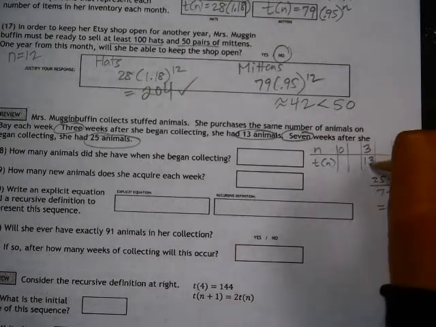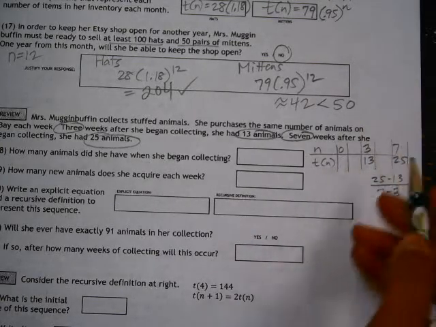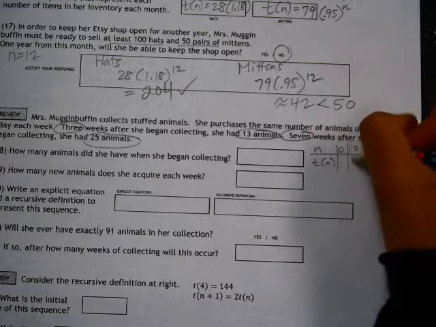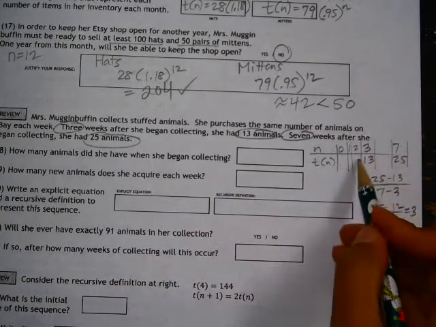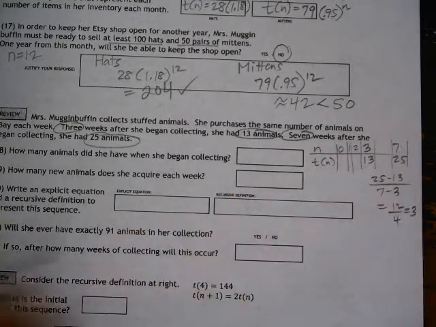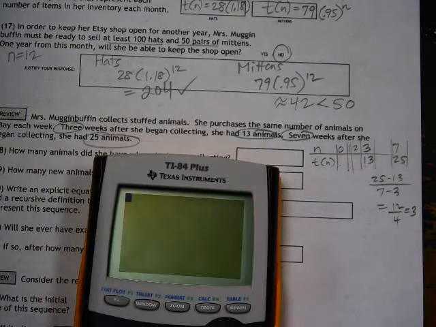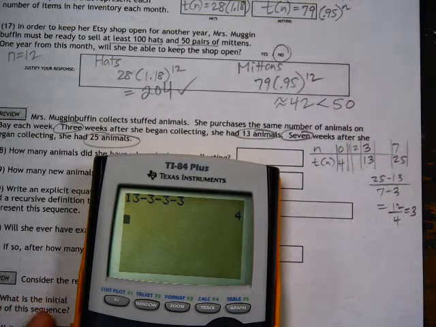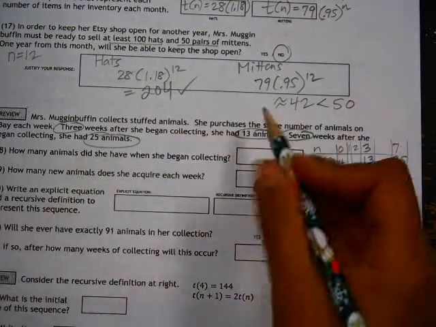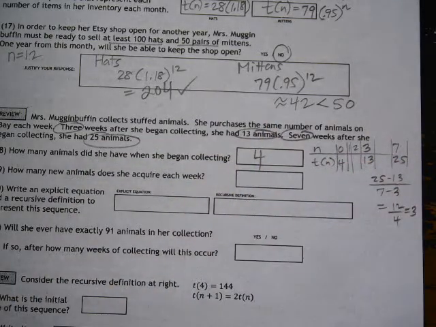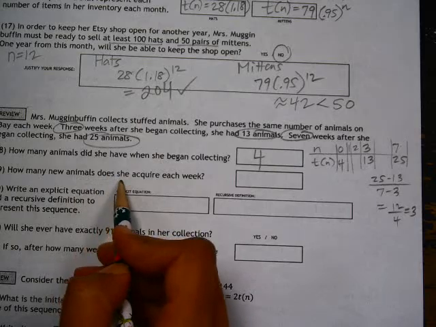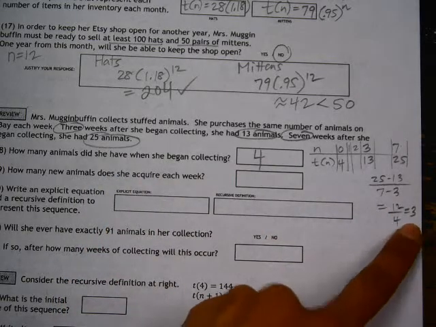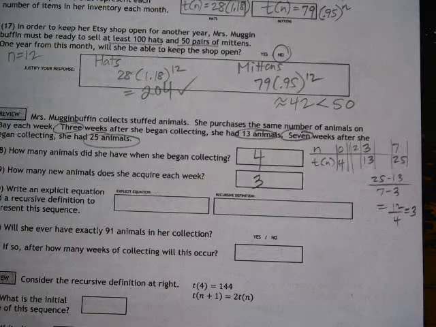So if we go backwards here to go to the 0 term, we'd have to subtract 3, 1, 2, 3 times. So subtract 3, subtract 3, subtract 3, and we get to an initial value of 4. So she started with 4 animals. How many new animals does she acquire each week? Well, we just found that that's the adder. She gets 3 more each week.